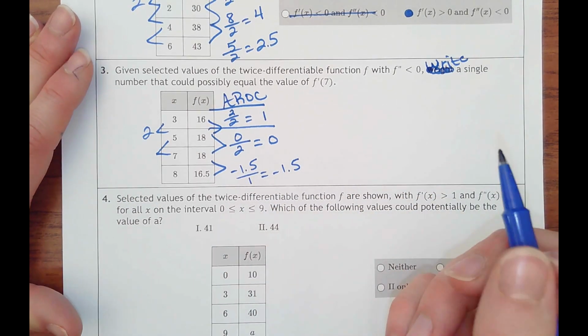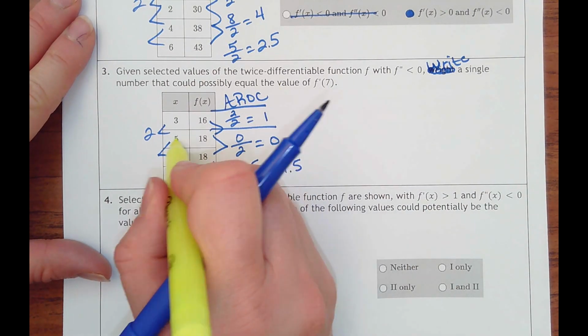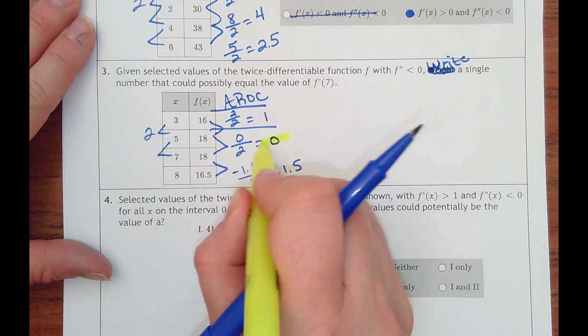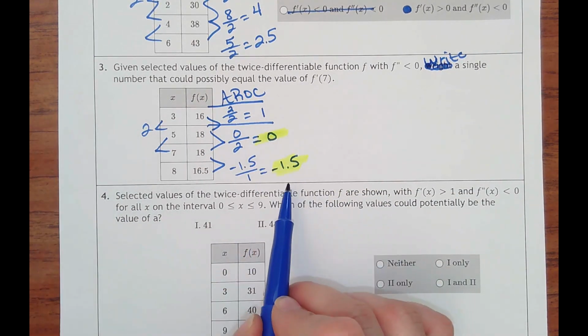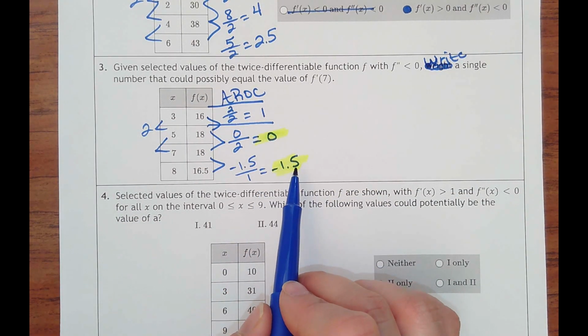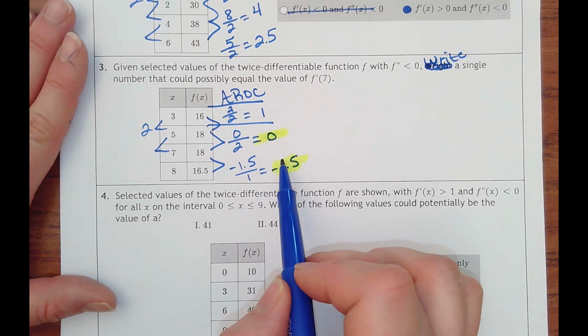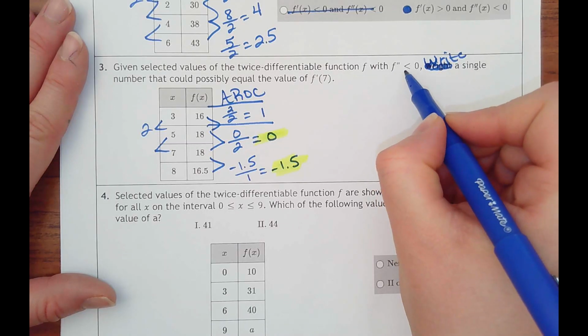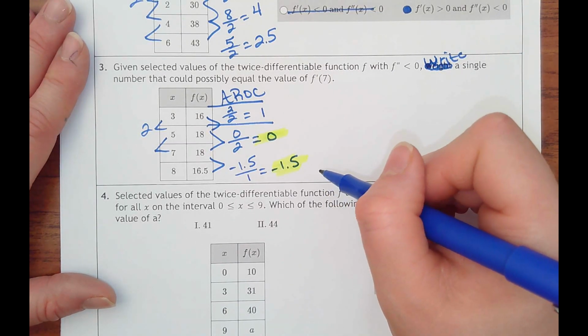But at 7, let's see, we're looking here. So we're going to look here and here. So from the left side and the right side, we've got different slopes, and I want a slope for 7, and it tells me that the second derivative is negative, so it makes sense that this is decreasing in value.